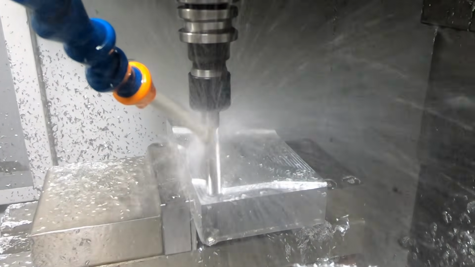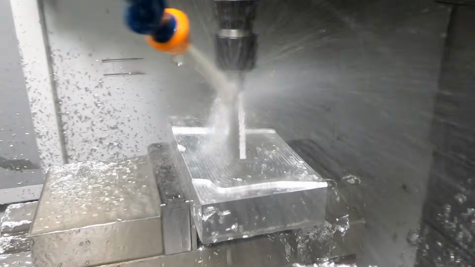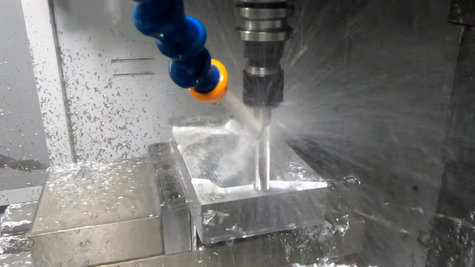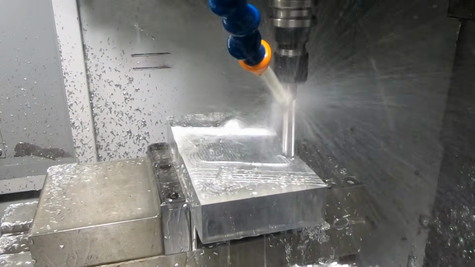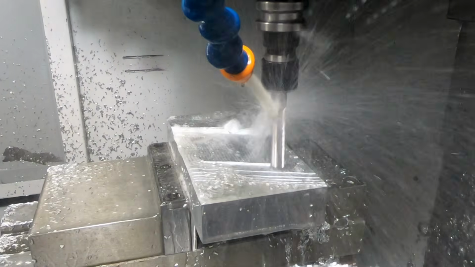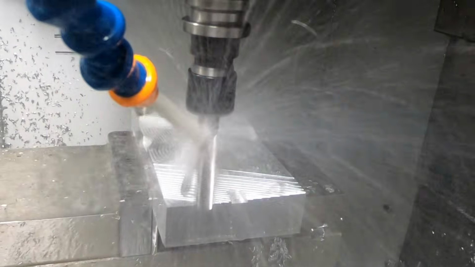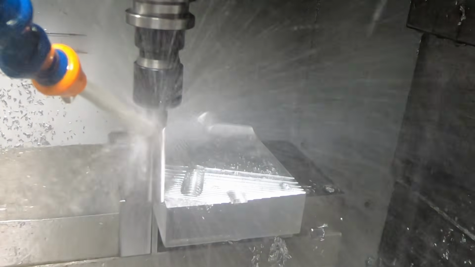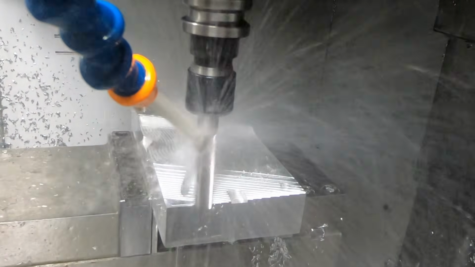Sometimes I'll just sit here and watch it because it's kind of mesmerizing to see it start to slowly take shape. You can see that it first cuts fairly deeply, and then it comes back and adds more and more detail at different levels. And here it's just about finished with the roughing operation.